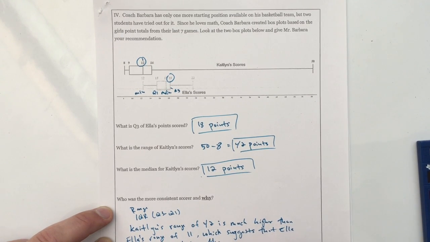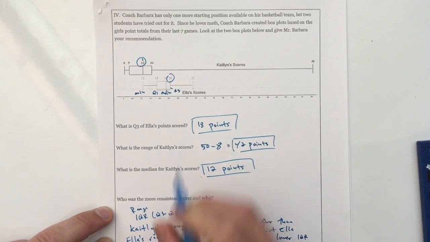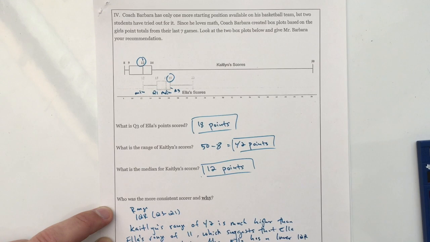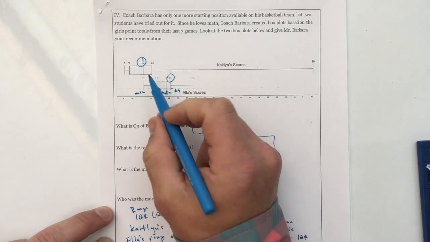Also, Ella has a lower IQR, and her IQR is 3, compared to Caitlin's 5.